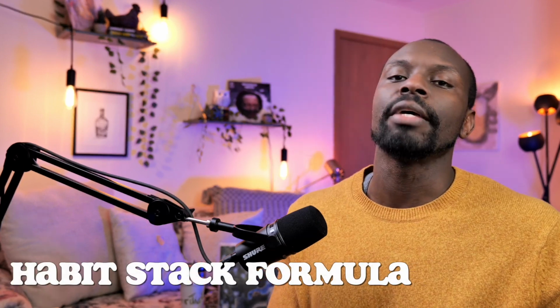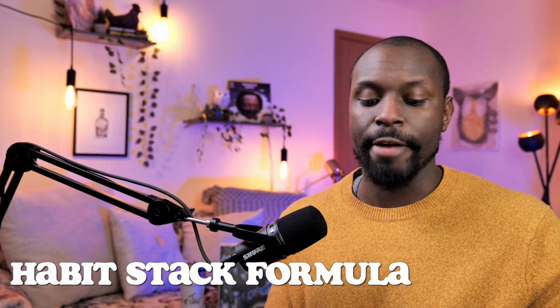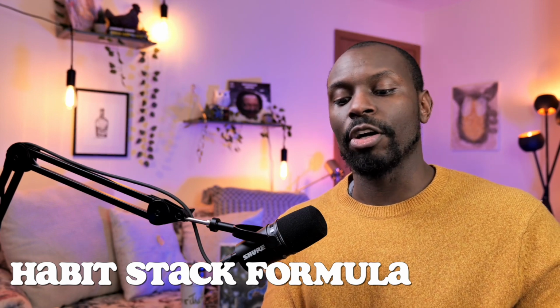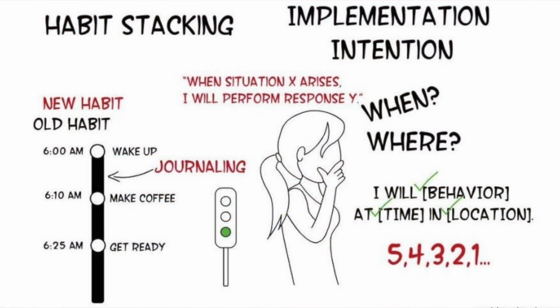And then the second portion of habit formation was something called habit stacking. That was first created by BJ Fogg, and he went a little bit further. Habit stacking is a special form of an implementation intention, and it basically goes like this. After I do the current habit that I'm doing, I will do the new habit.